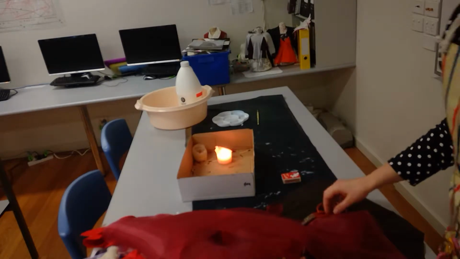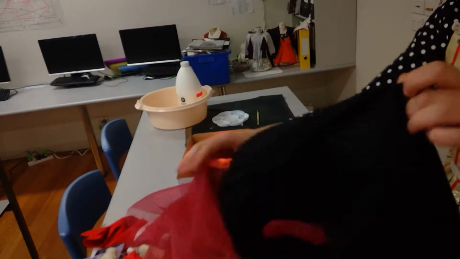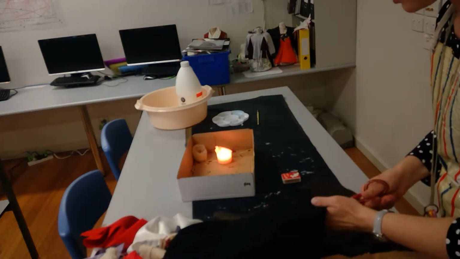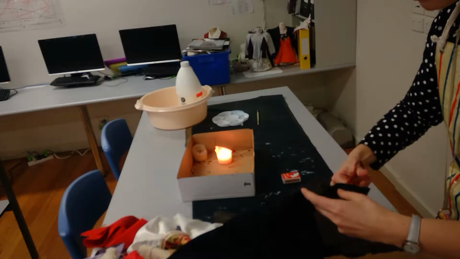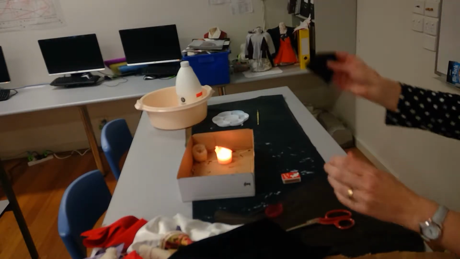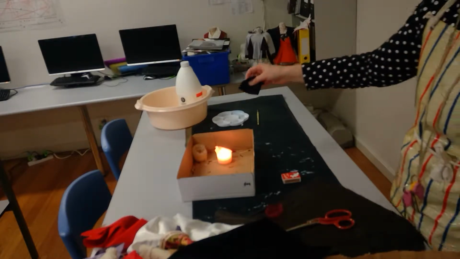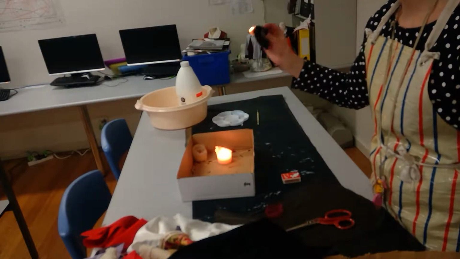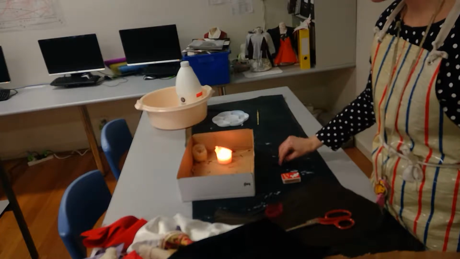If I was to take a natural fibre, like this is 100% cotton. This is a cotton drill. It's a fairly heavyweight fabric. I could hold this above the flame and I know that this one is actually going to catch fire and burn. You see that? It's catching fire. So I want to put that one out straight away.